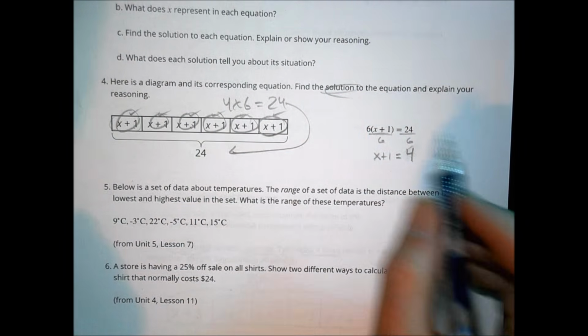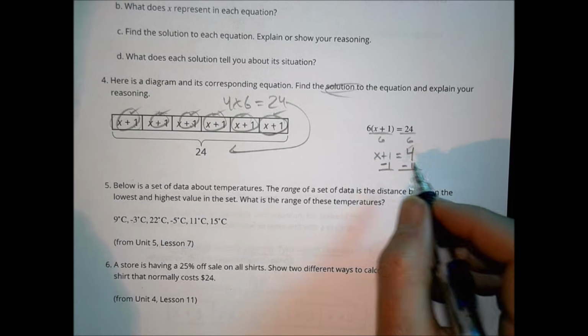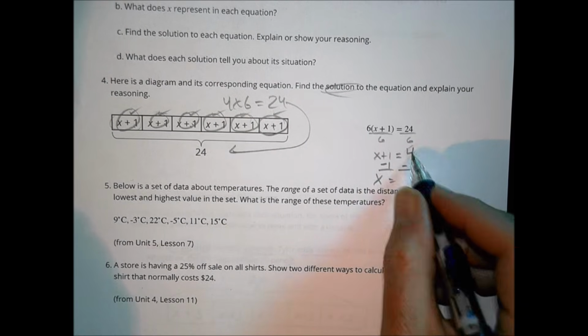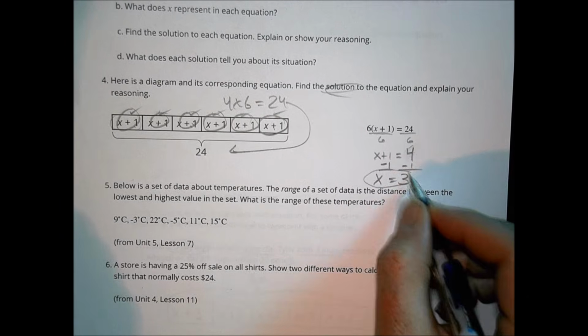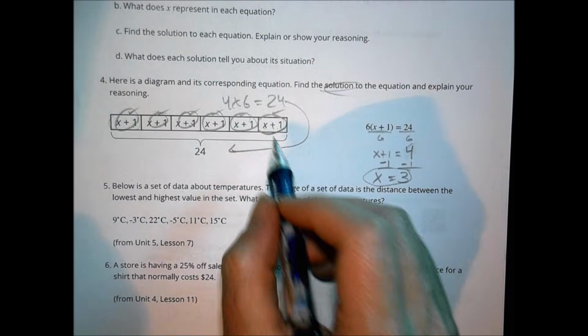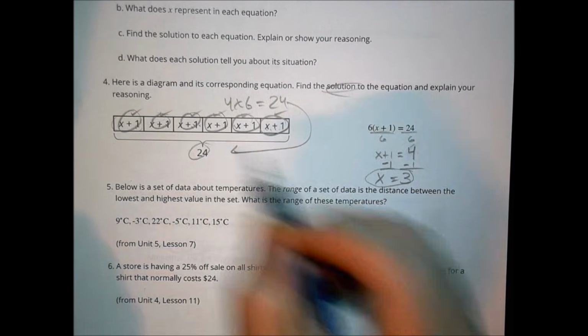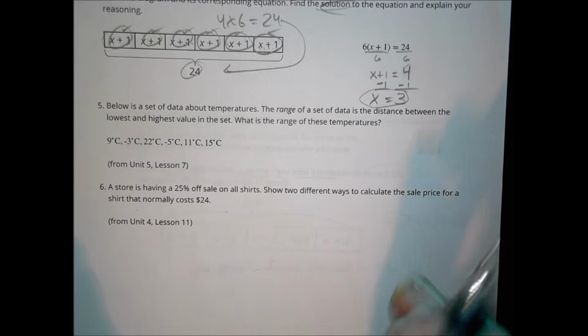Now, in terms of the x value, we're going to subtract 1 from both sides, so that x is going to be equal to 4 minus 1, which is 3. So we have 3 as our x value. We add 1 more to it to make 4, and when we do that 6 times, our sum total is 24.